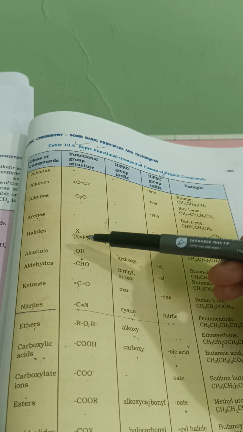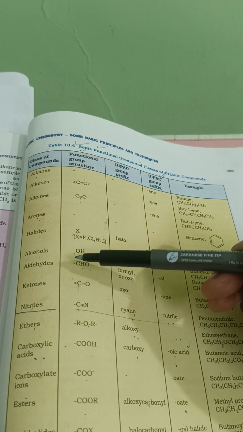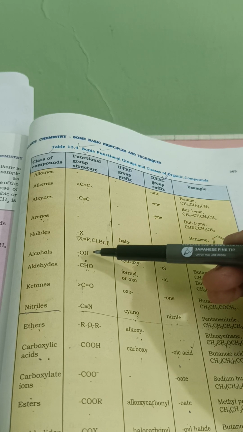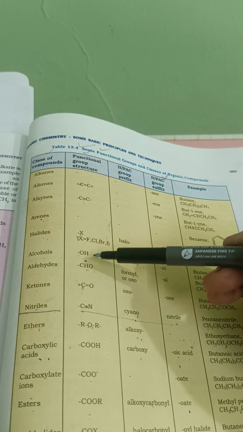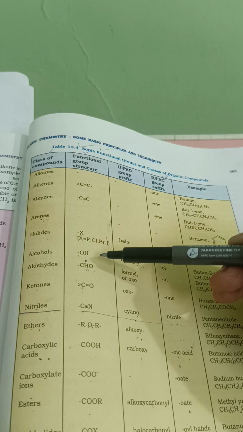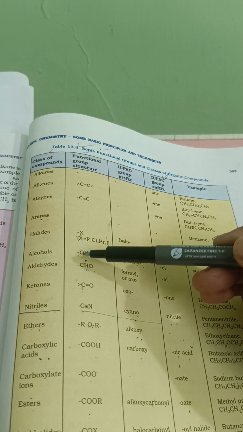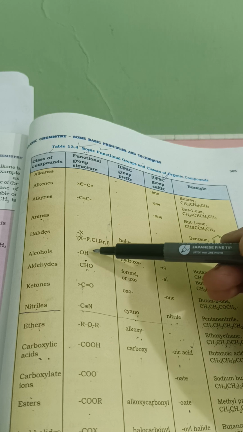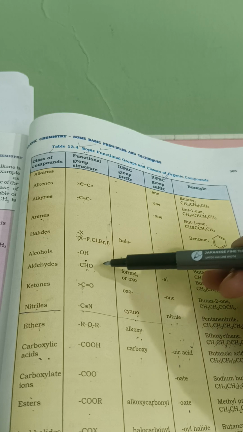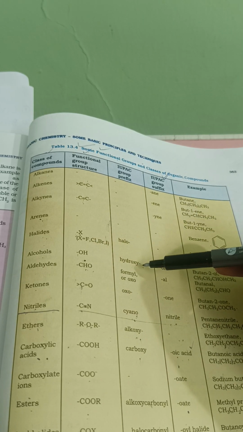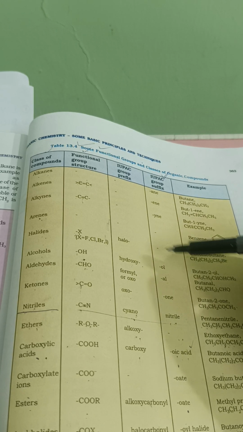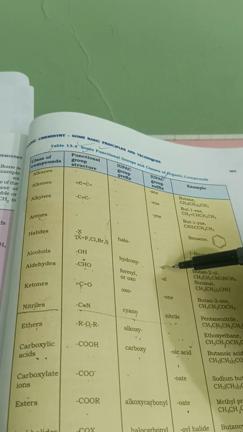And then after halides, we have alcohols. Alcohols are nothing but, here they have given you the functional group structure, which is OH. The functional group structure for alcohol is OH. That means this is a bond, and after that bond you have OH, oxygen and hydrogen. So the OH group is also called the hydroxy group. Here you can see the prefix is hydroxy and the suffix for alcohols will be OL.